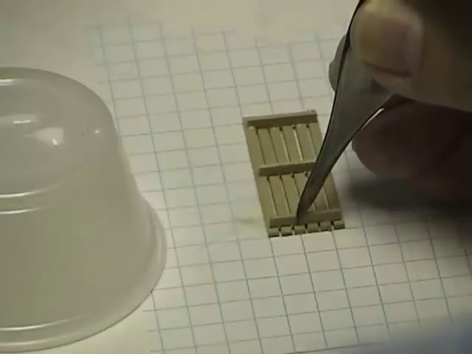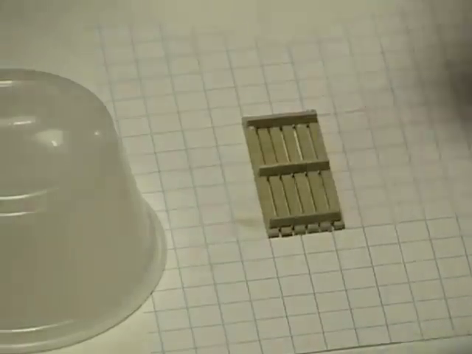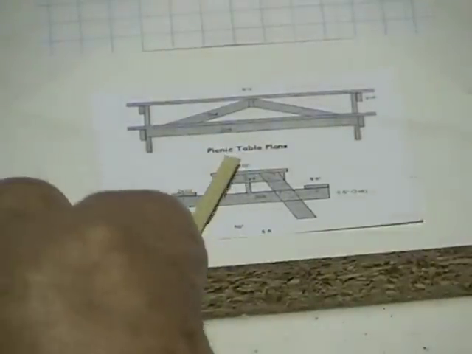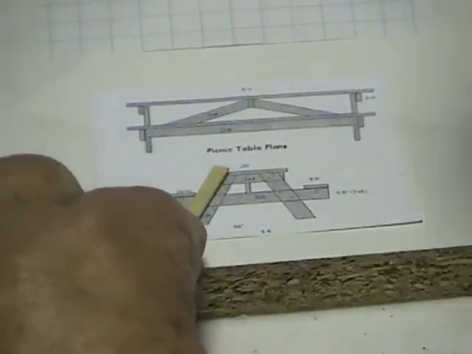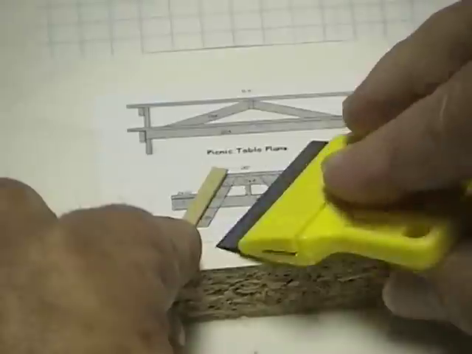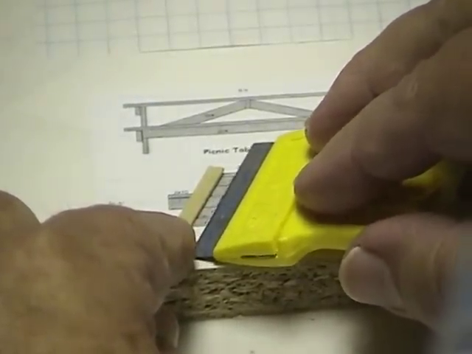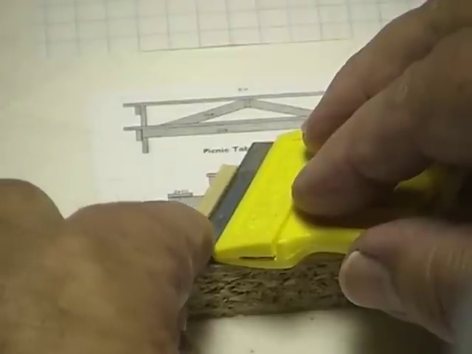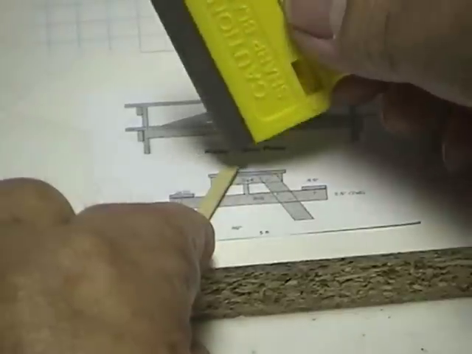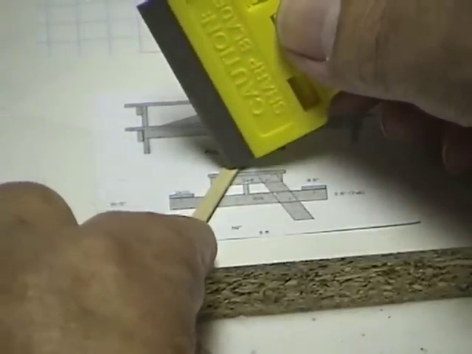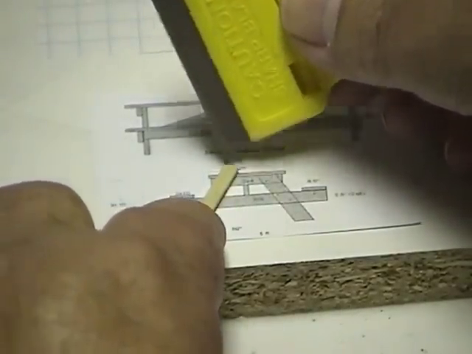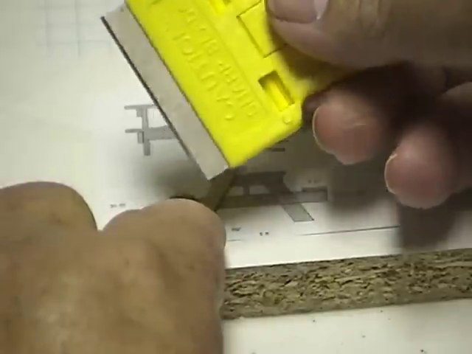Now that we have the top of the table ready, we're going to go to work on the legs. Now, by having a 1/4 inch scale plan, it makes it very easy for us to actually cut the legs to the proper length. I'm putting this blade there right where the edge is, lining up the wood exactly on top of that template we have there.